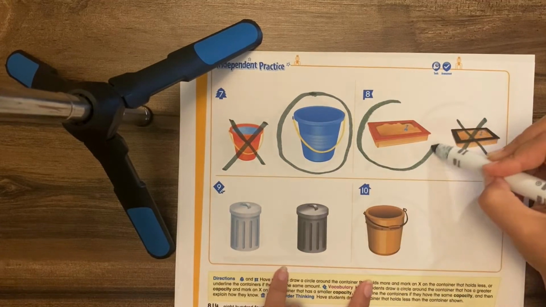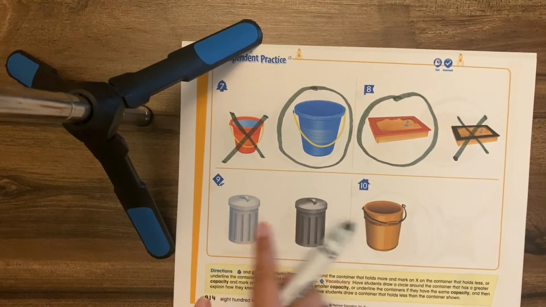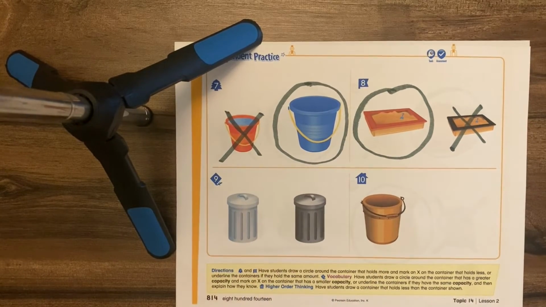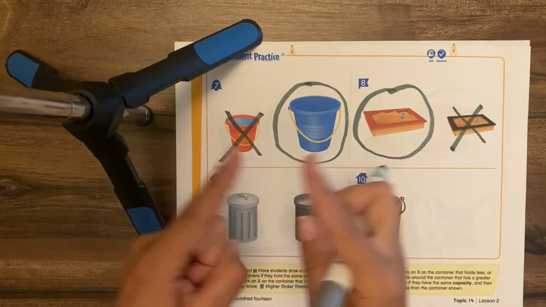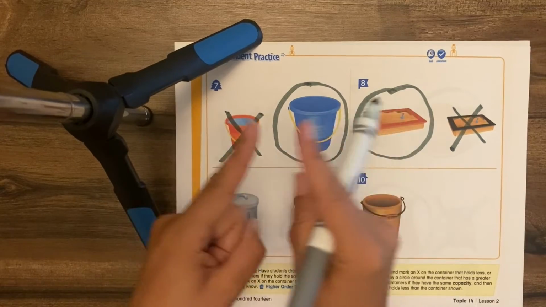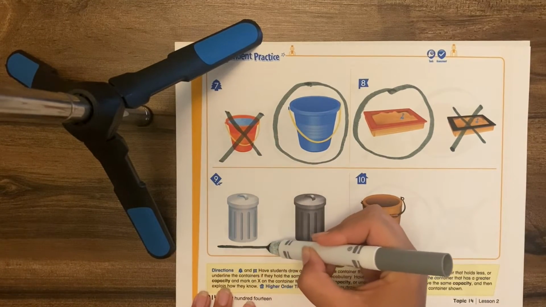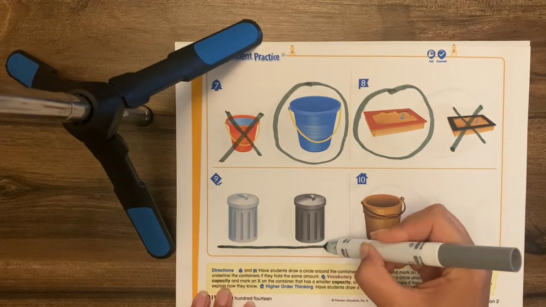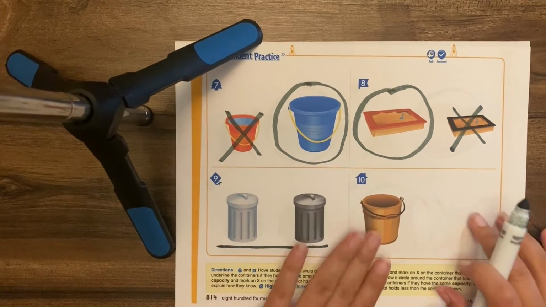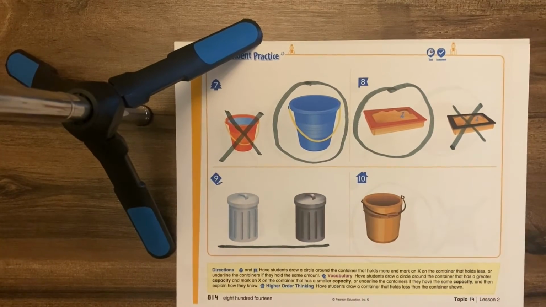This one holds more. How about these trash cans? Which one holds more? Which one holds less? Or are they the same? You're right. They are the same. They get an underline. Okay, number 10 is a little bit tricky because they only drew one picture and we are in charge of drawing the other picture.